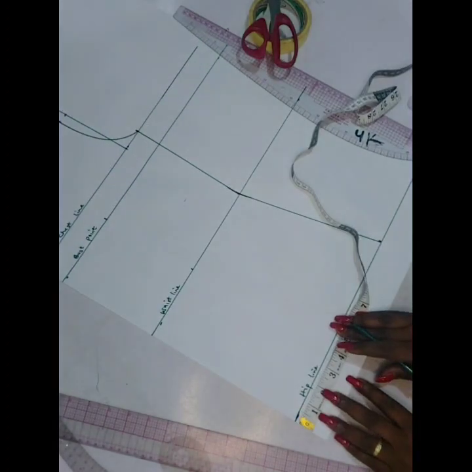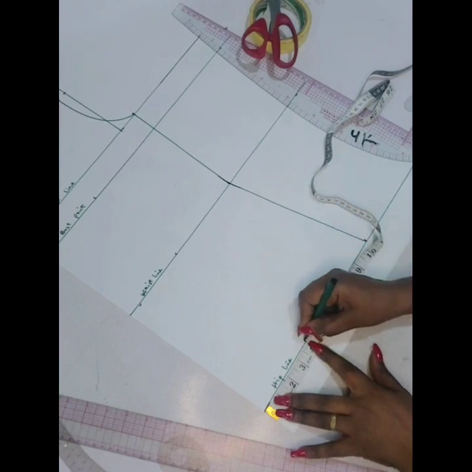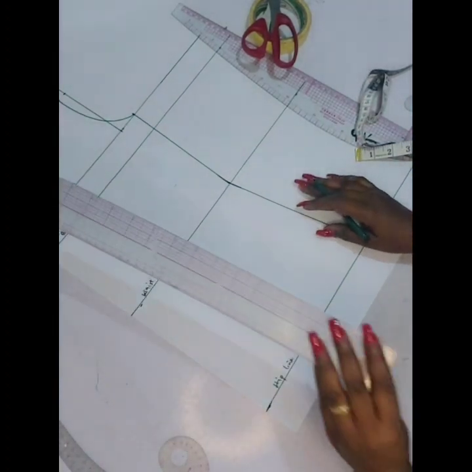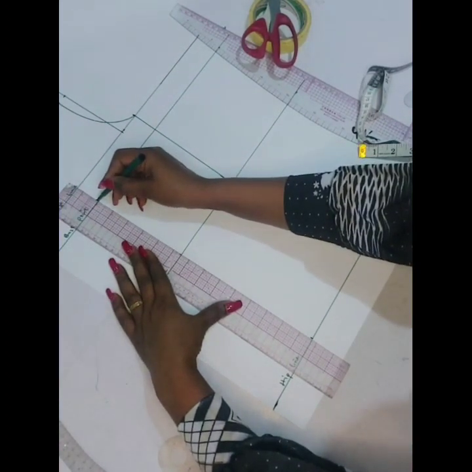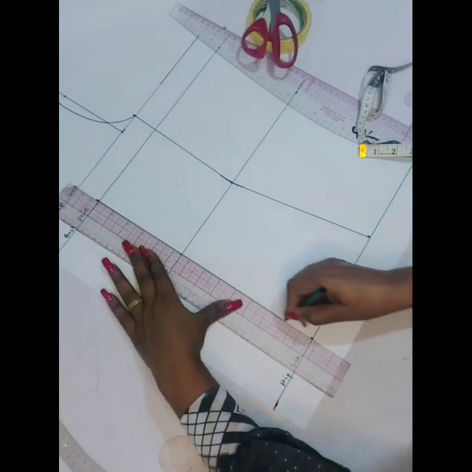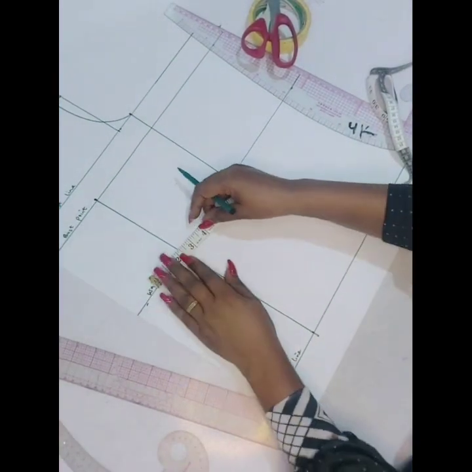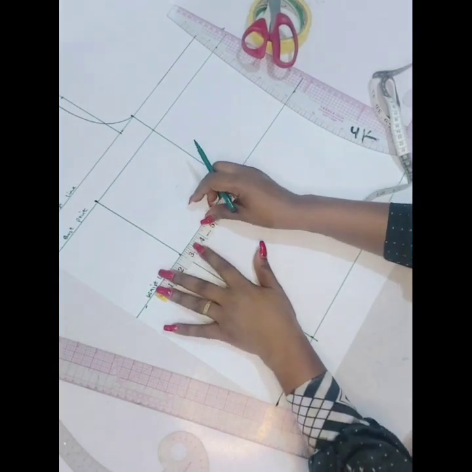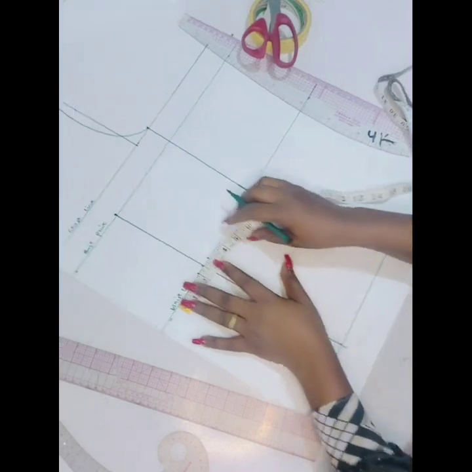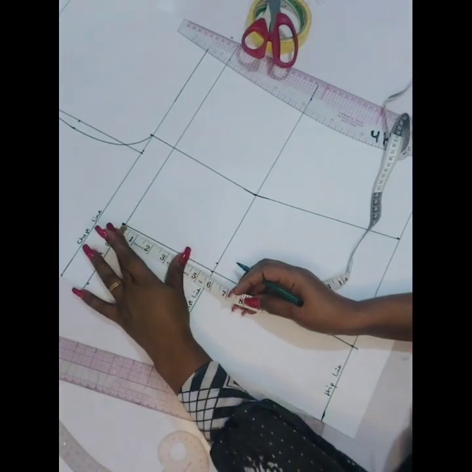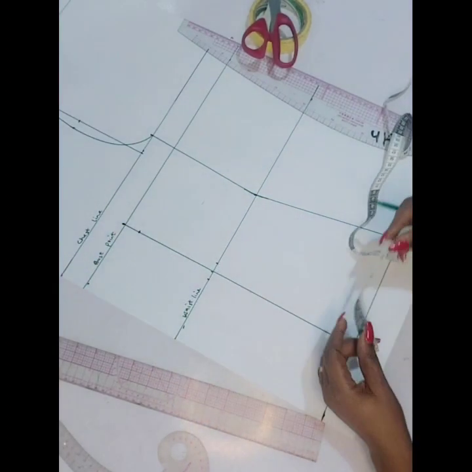So I'm marking 4 inches, starting from the bust point to the hip line. Now I'm going to connect it with a straight line from the bust point down to the hip line. Then I'll take the 1 inch that I added to my waist measurement and mark it on the waistline. I'll take half an inch on both sides of the dart on the waist, and then I'll come down on the bust point by 1 inch and connect the dart to the waist.